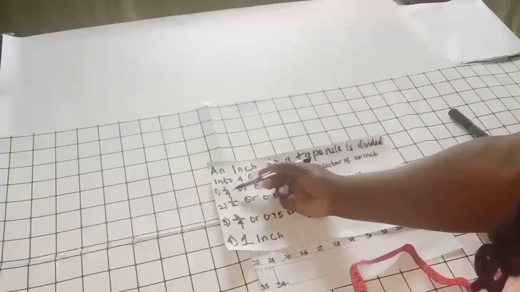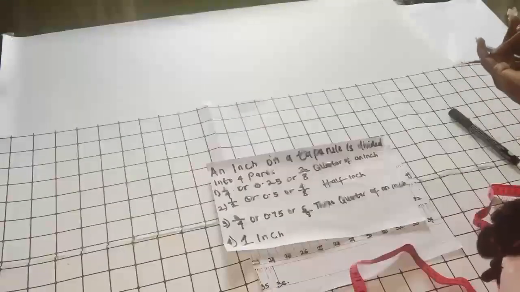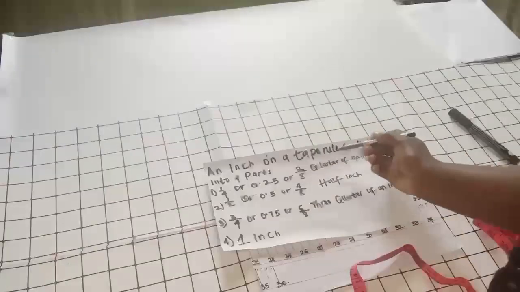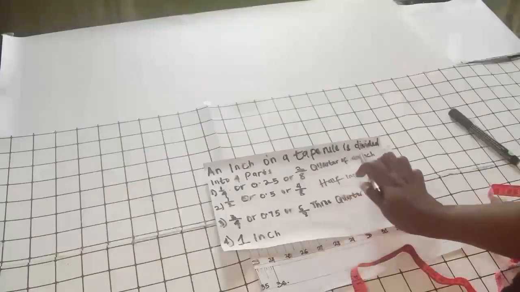If you get 1/4, you can actually go to your calculator and divide 1 by 4. If you do that, you have 0.25, which is also referred to as 1/4 of an inch.